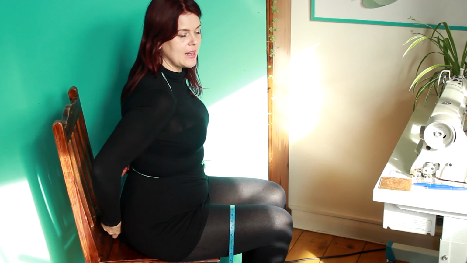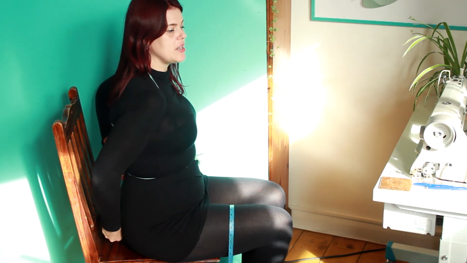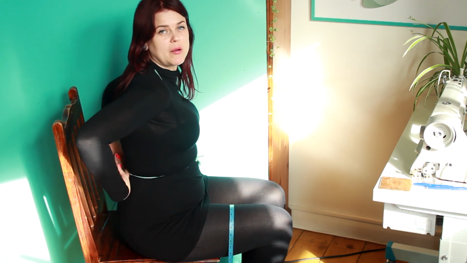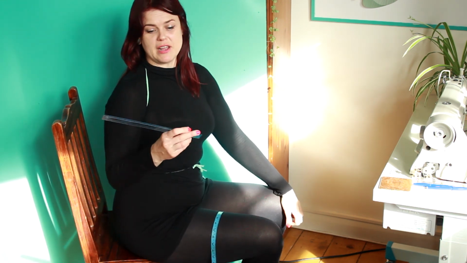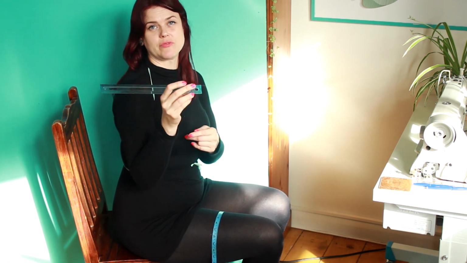So the last measurement for your trousers is you want to measure your body rise. So that is how much your body lengthens when you sit down. So to do that, sit on a chair, take a ruler, and then measure flat from the chair behind you up to the waist elastic. So I'm really long, I'm 5'11", and my body rise is the length of one of these rulers.